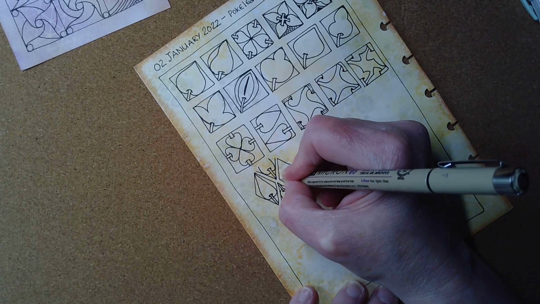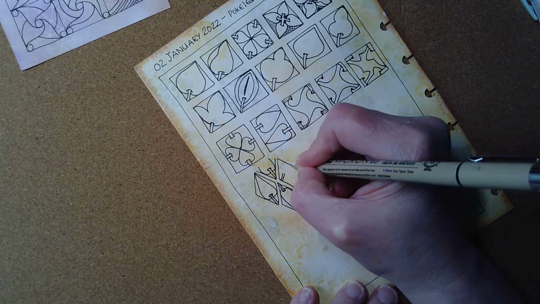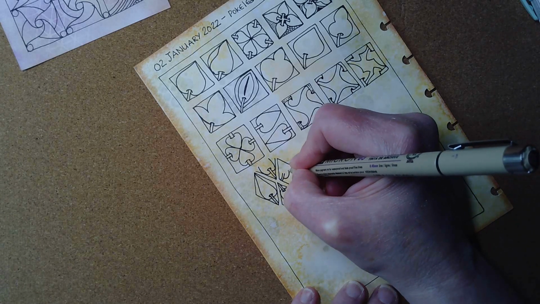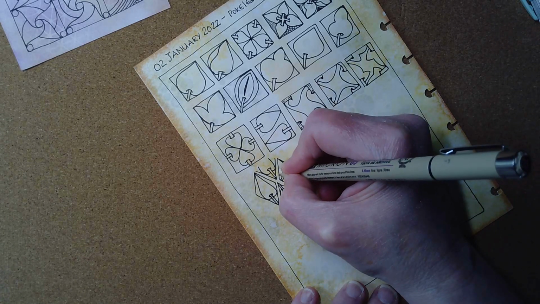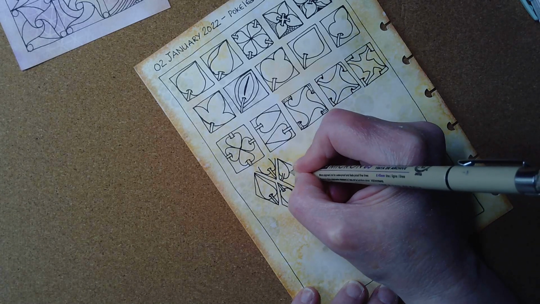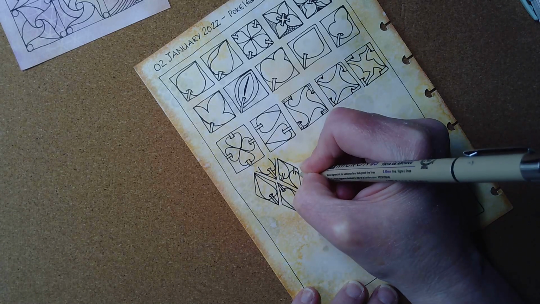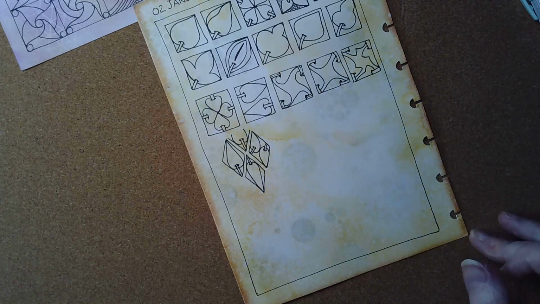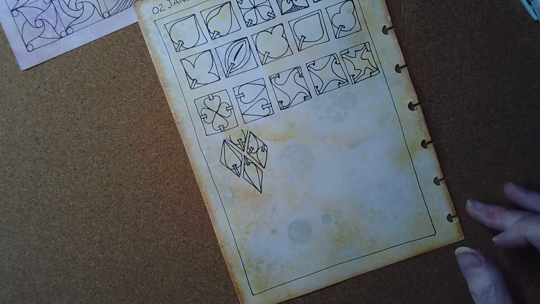This one, I think I'm going to have two, but I'm going to have them kind of going like this. Now, I don't actually know if that would work. I think it would work as a pattern. Depends how you put them together.